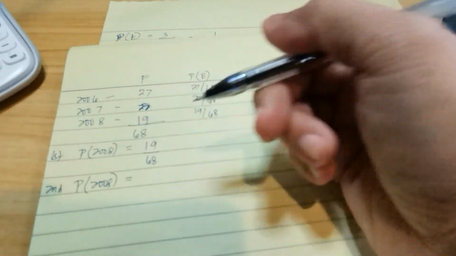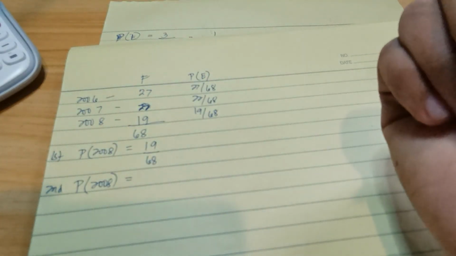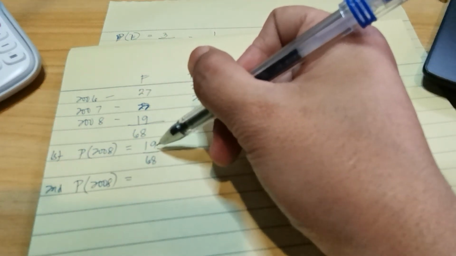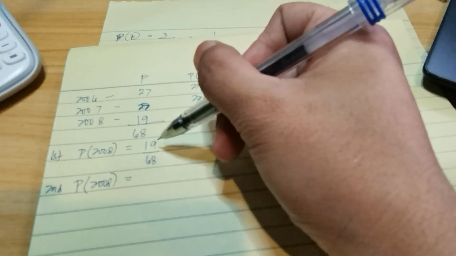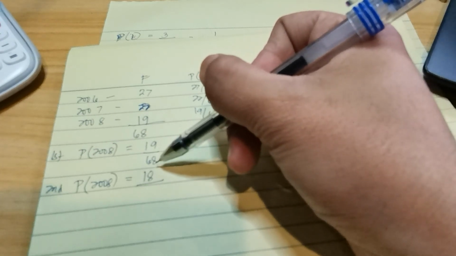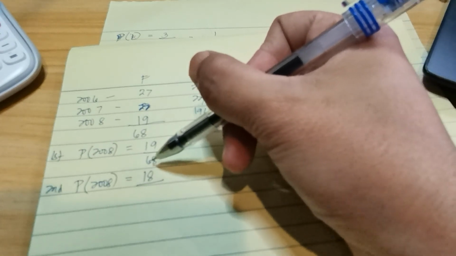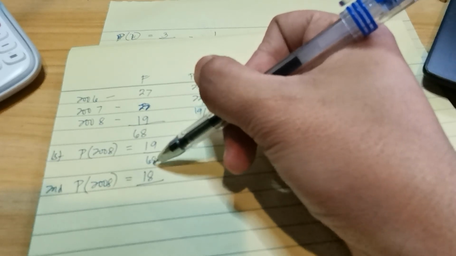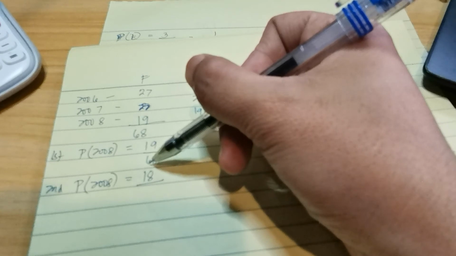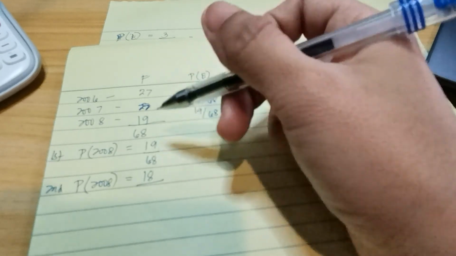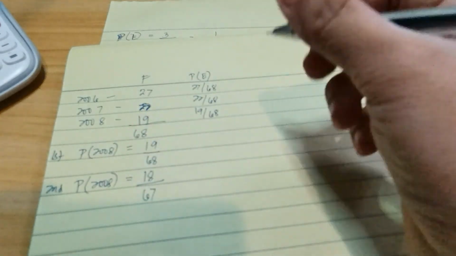Nakuha niya na yung isang tao. Okay? Nakuha niya na yung isang tao. Ibig sabihin, mababawasan yung N of E natin, yung number of possible outcomes sa event natin. Magiging 18 siya. Mababawasan din yung outcome natin dun sa sample space natin kasi nabawasan ng isa. Okay, that is magiging 67.